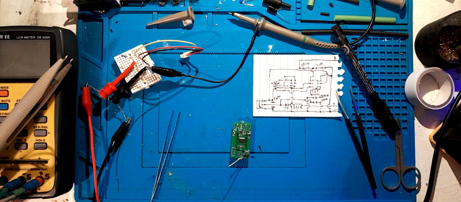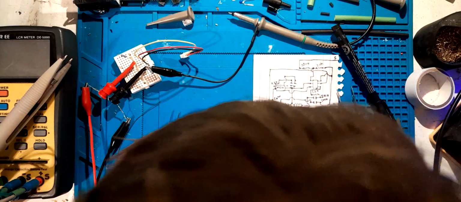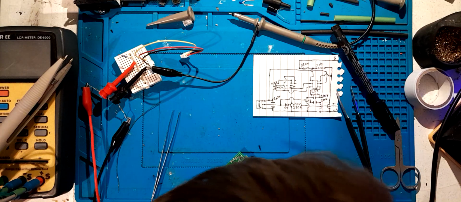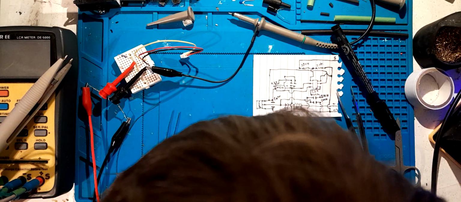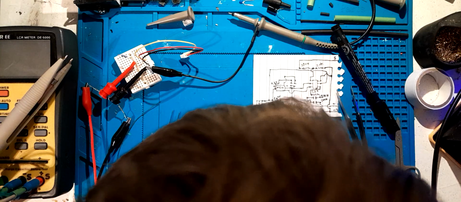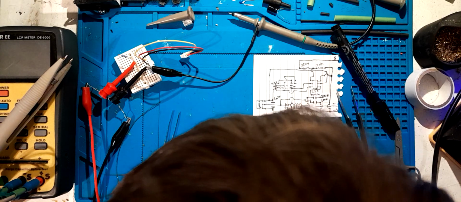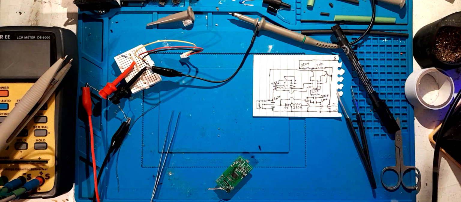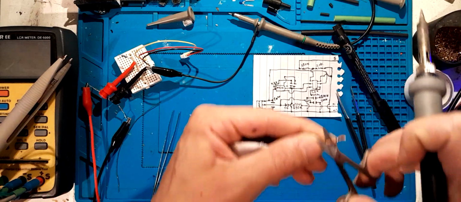I'll just quickly clean these other pads. A bit of solder wick. Then my wick is a little bit shit, I'll just cut that off.